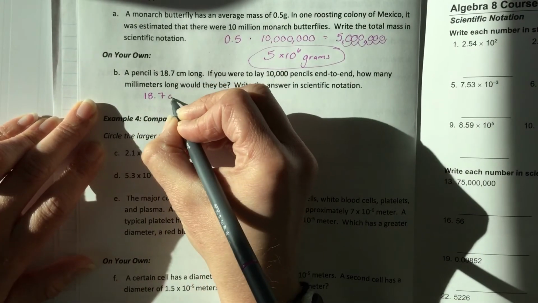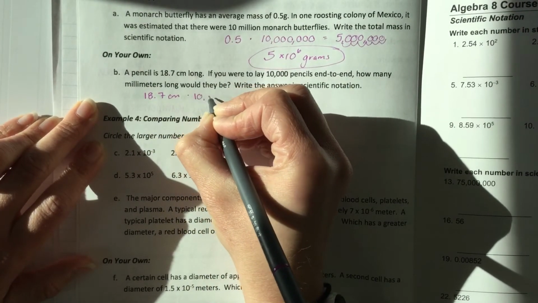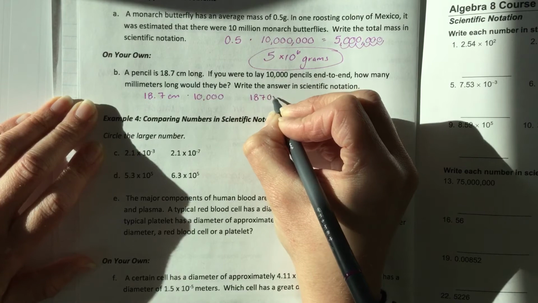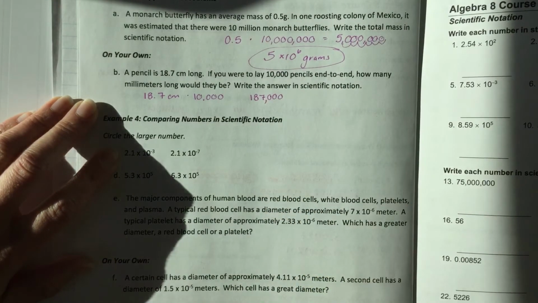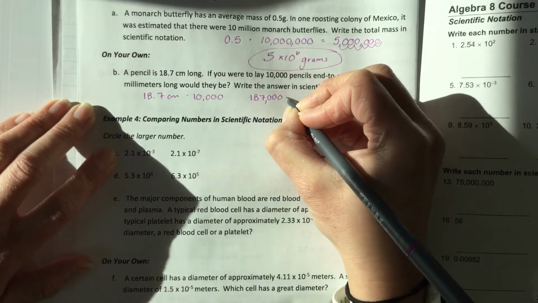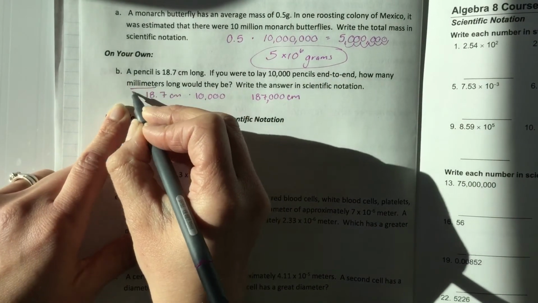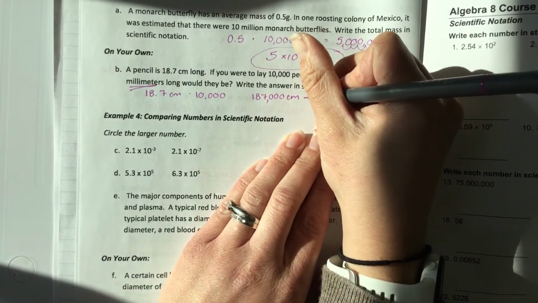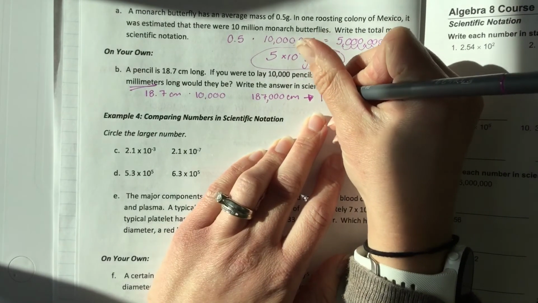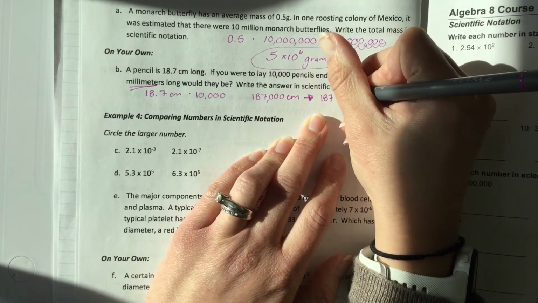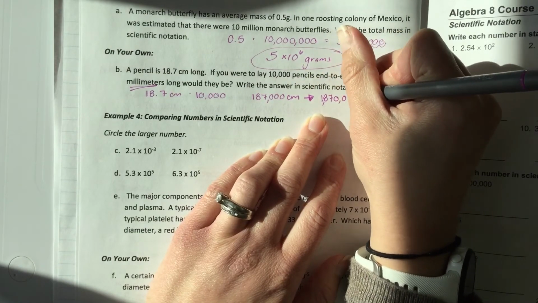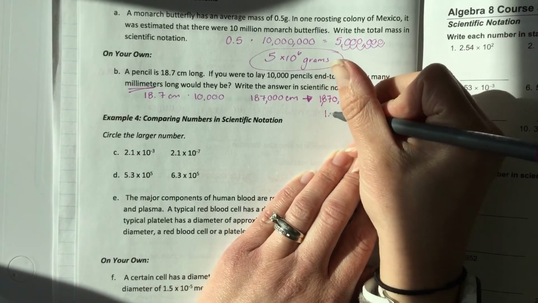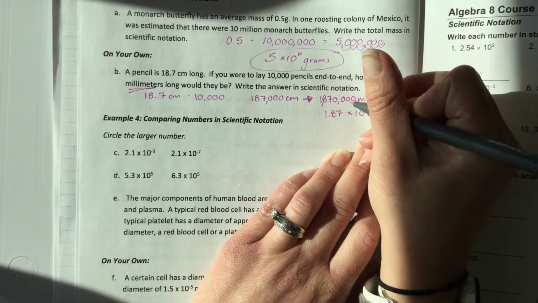You would take the length of the pencil, and then you would multiply it times 10,000 because there are 10,000 pencils. And if you multiplied it, you get 187,000 centimeters, but the next catch is that it wants you to change it to millimeters. There are 10 millimeters in every centimeter. So we've got to add another 0 on there. And again, they want this in scientific notation. 1.87 times 10 to the 6th.